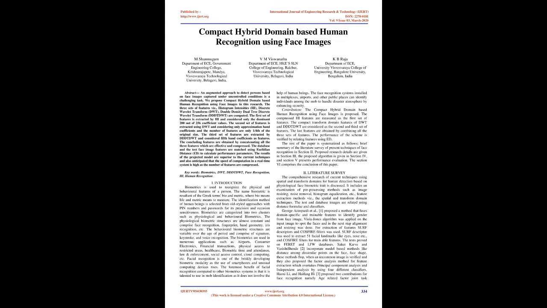The concluding features are obtained by concatenating all three features, which are effective and compressed. The database and the test face image features are matched using Euclidean Distance, ED, to calculate performance parameters. The results of the projected model are superior to the current techniques, and it is also anticipated that the speed of computation in a real-time system is high as the number of features is compressed.